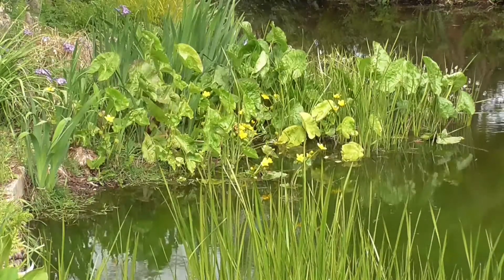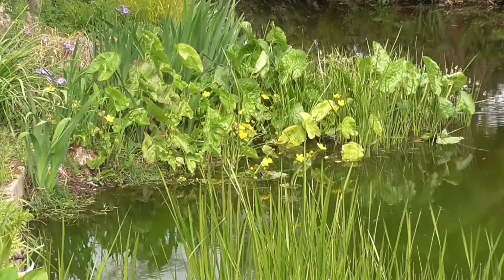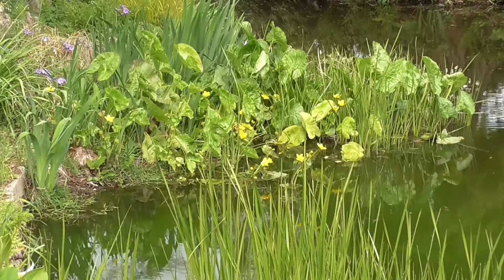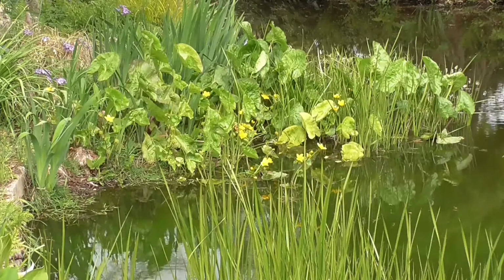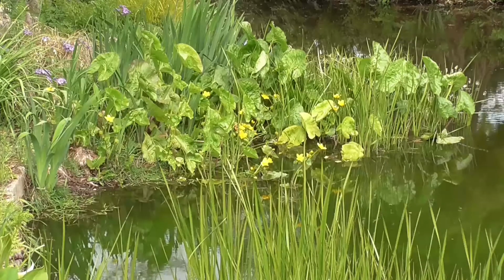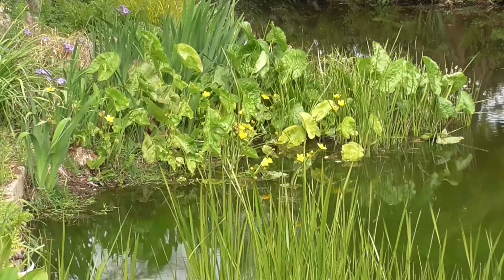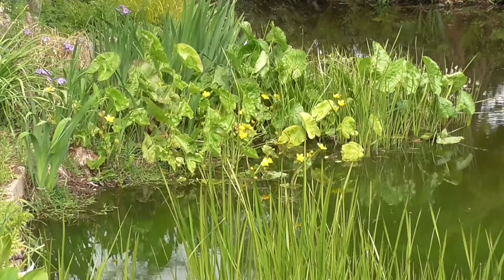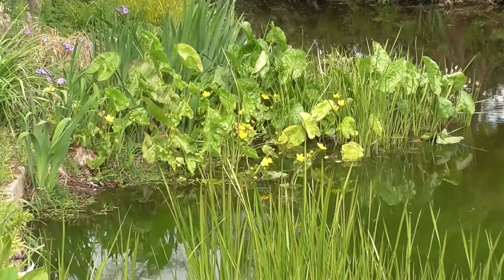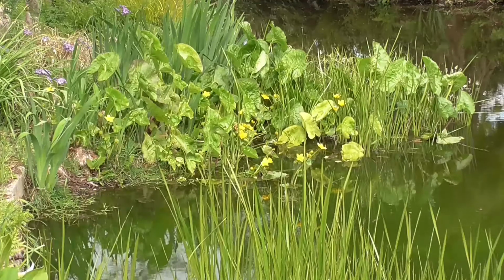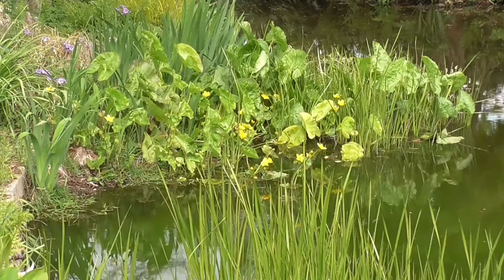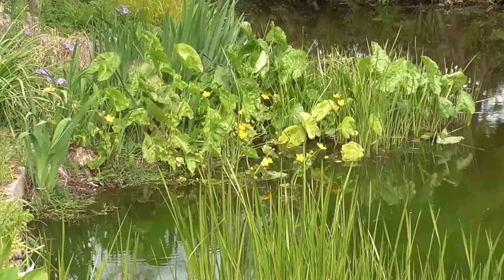Now, the one that you can see in the picture with the buttercup yellow flowers, it has got buttercup yellow flowers because it's in the Ranunculaceae family, which is the same family as the buttercup. However, not in the same genus. This is called Caltha, and this is Caltha palustris. Palustris in Latin means from the marsh, from the bog, and hence the name Caltha palustris.